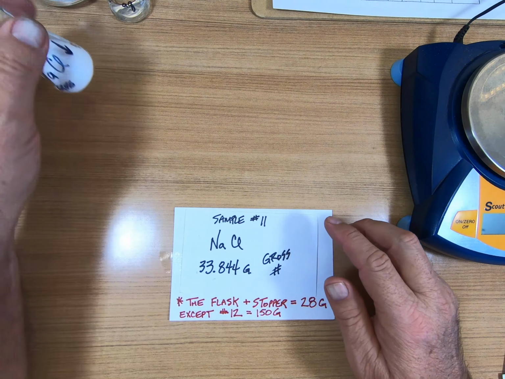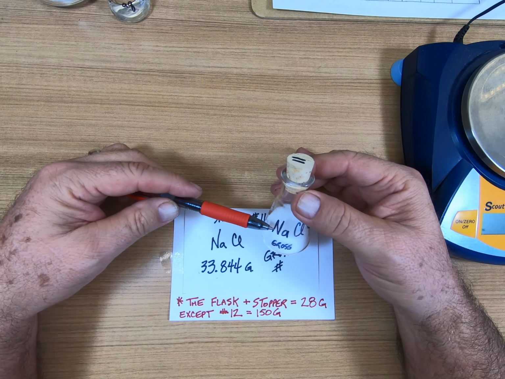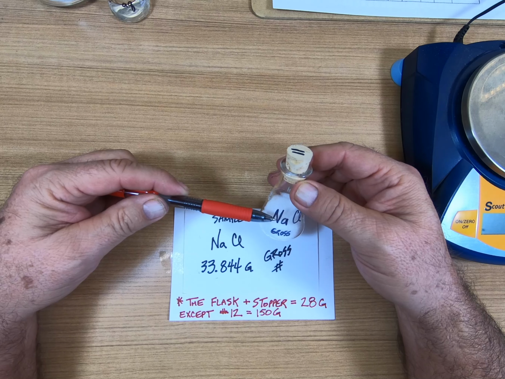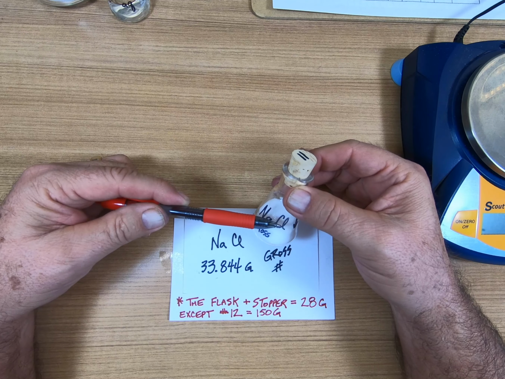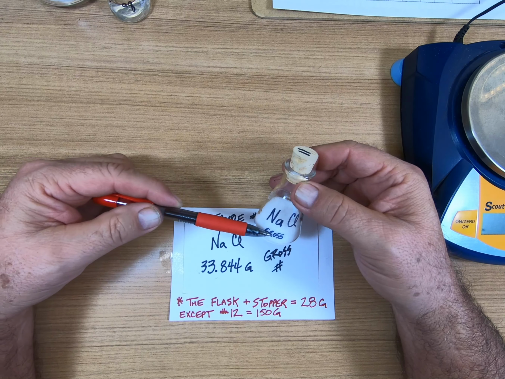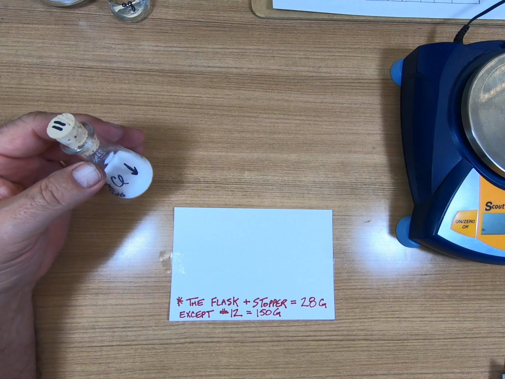Number 11. Number 11 is our old friend. You have it for lunch sometimes. You put it on your food sometimes. NaCl. This is a compound, so you're going to have to look up the molecular weight for Na and the molecular weight for Cl. Add those together. Subtract that number from this one to get your weight, and it weighs 33.844 grams. That is sample number 11.